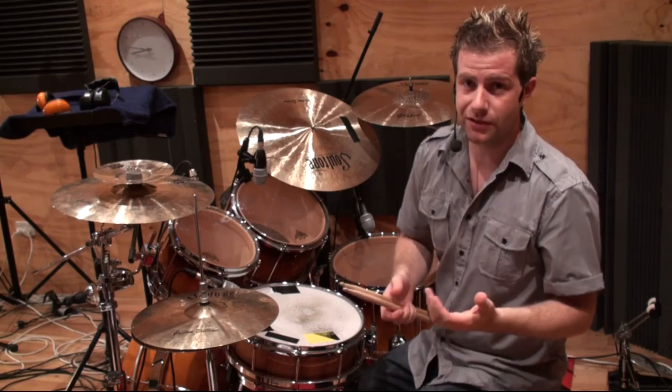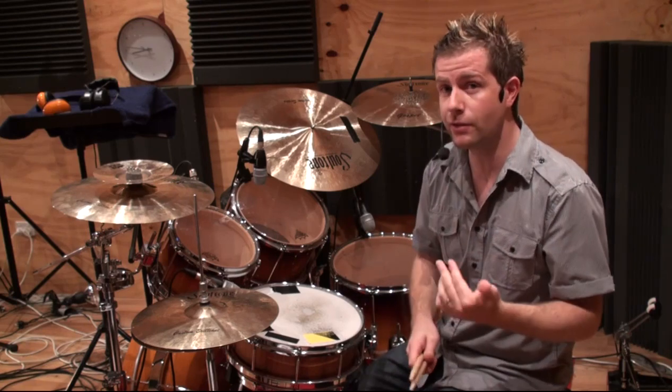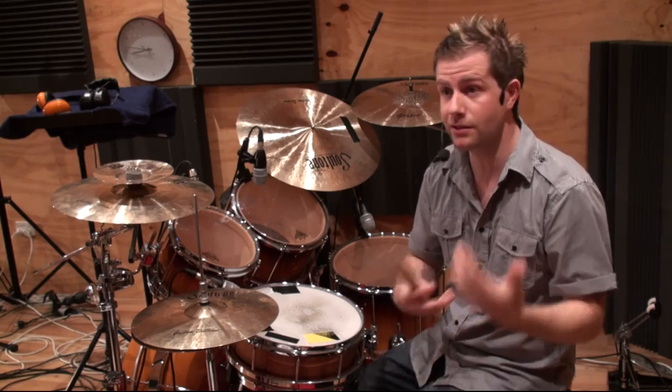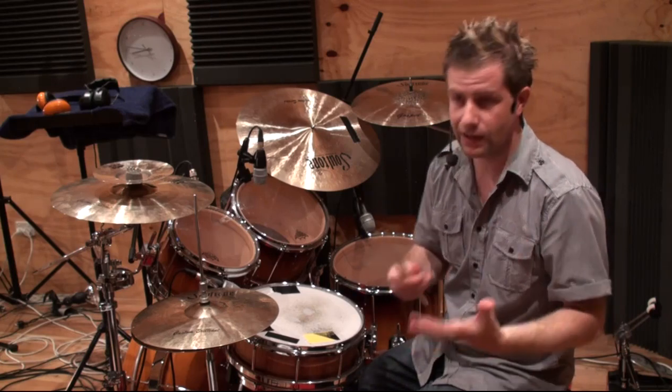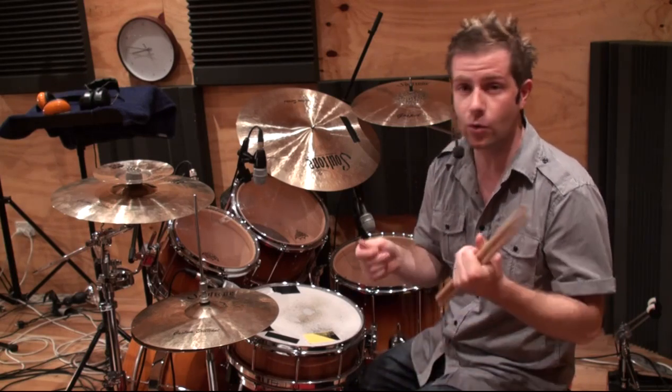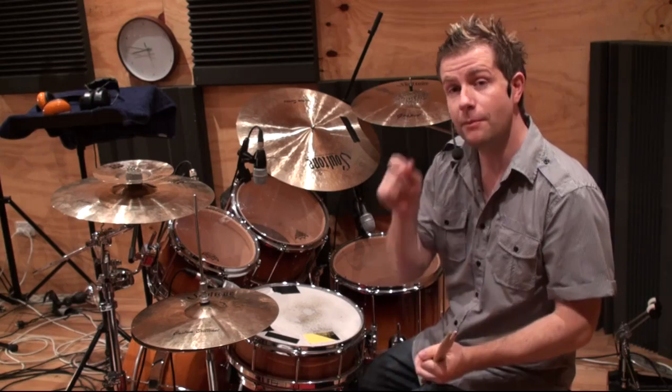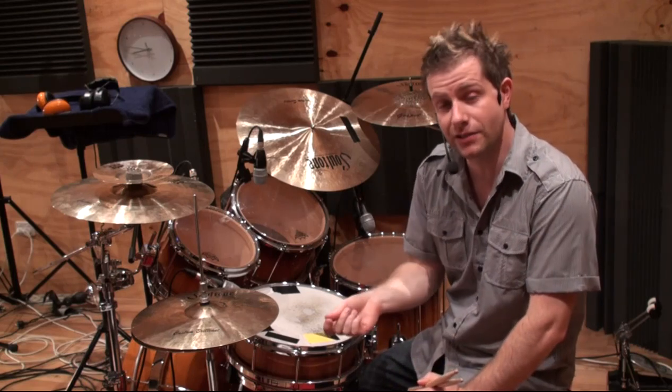Now, in some instances, it might be enough just to play the rhythms as written, but quite often, if the music is a little bit more intense, if it's in a bigger part of the song or whatever, you might be required to play more complex fills, but still using those same accent series.